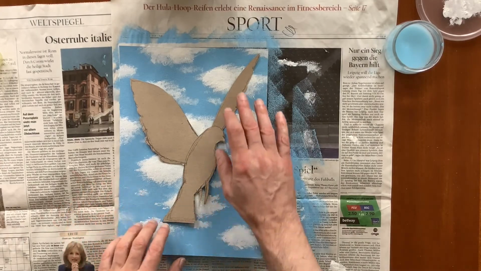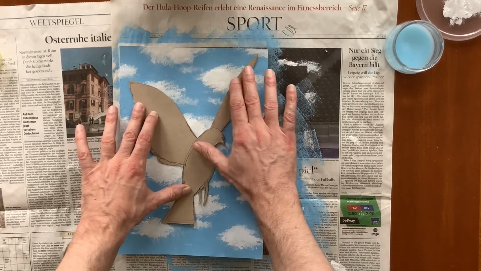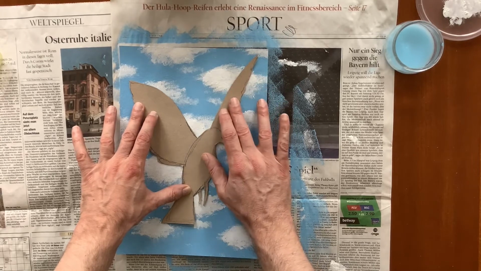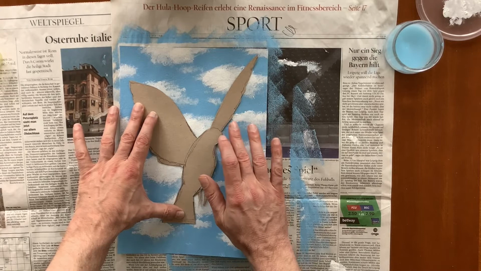Yet another thing with masks, of course, is that they need to be fixed to the page, or at least you don't want any paint going underneath them.